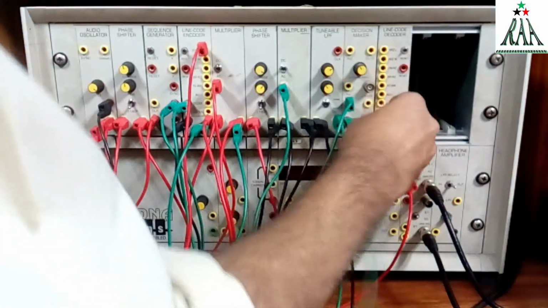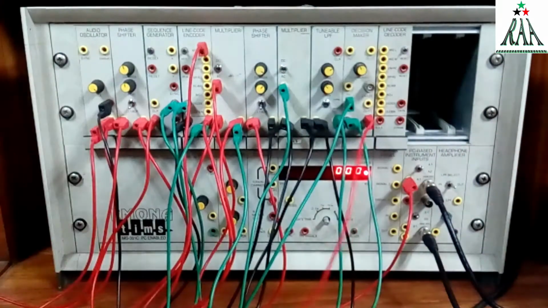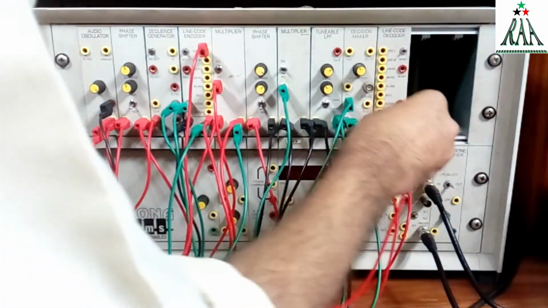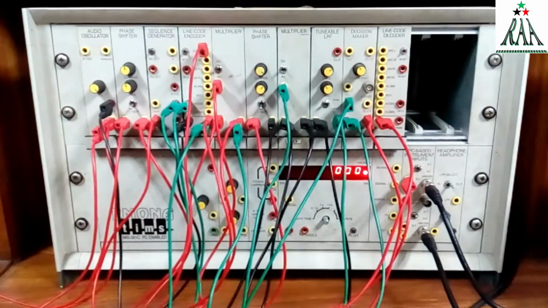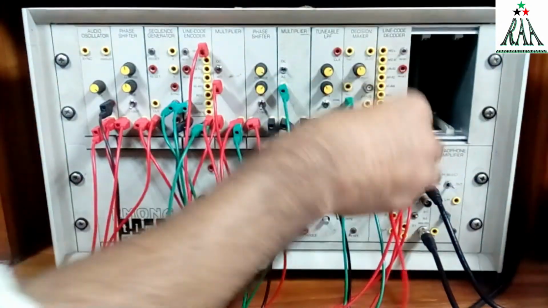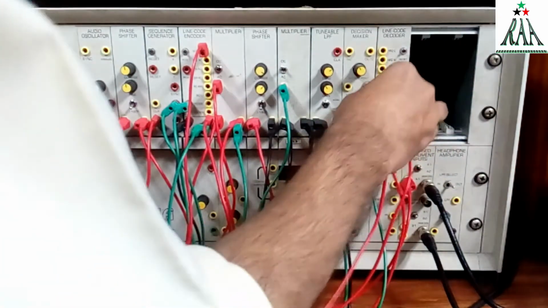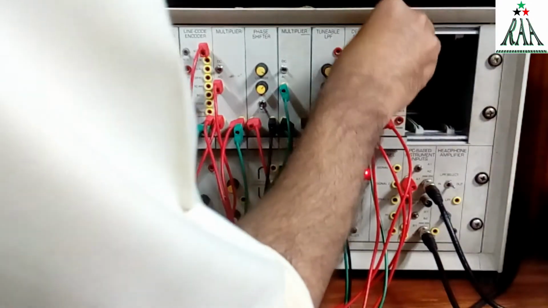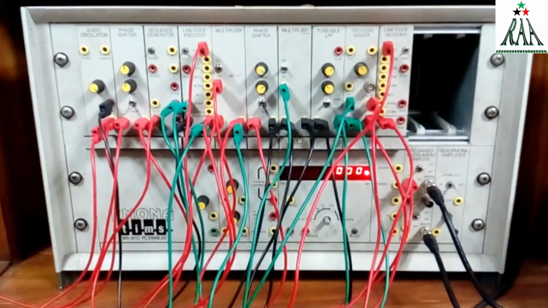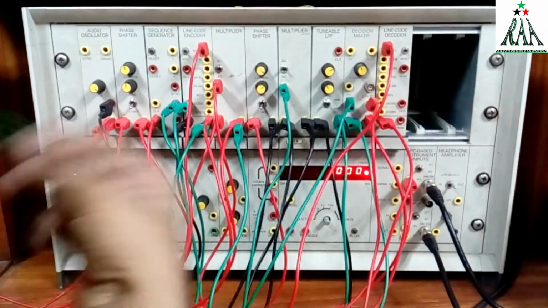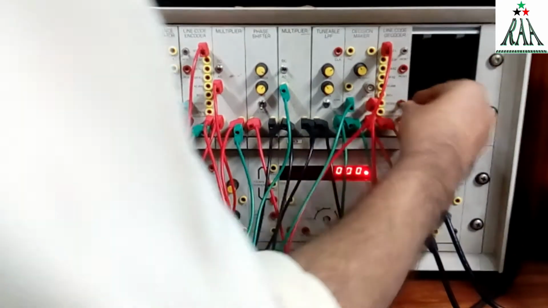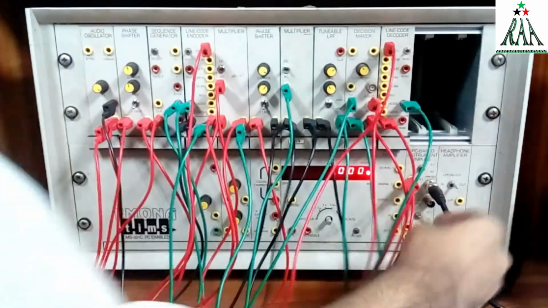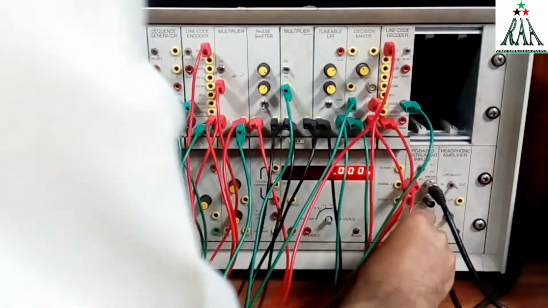The bit clock generated by the decision maker will be given to the line code decoder, and the output of the decision maker given to the port of the line code decoder. You can see its output on channel 2 D1.